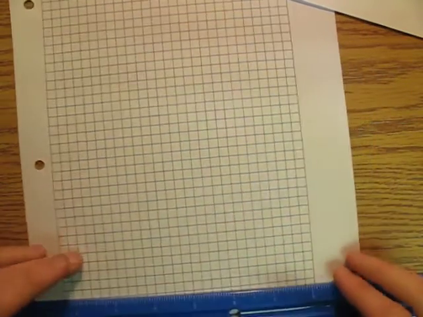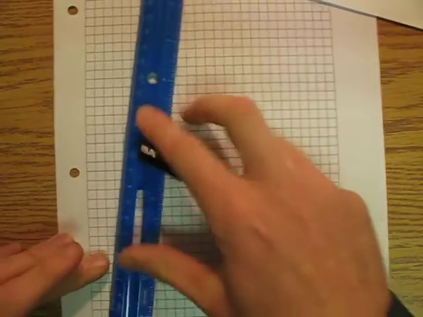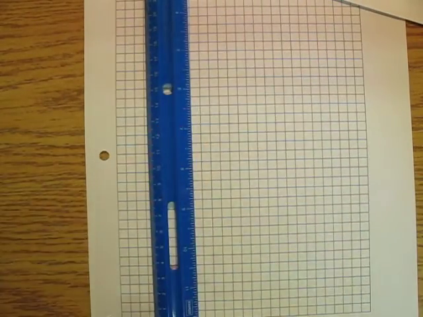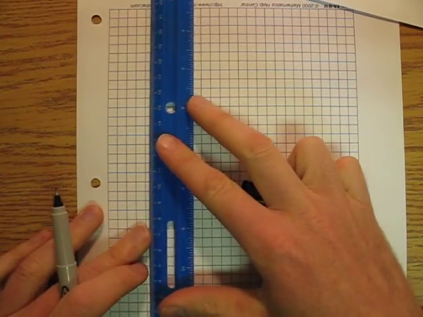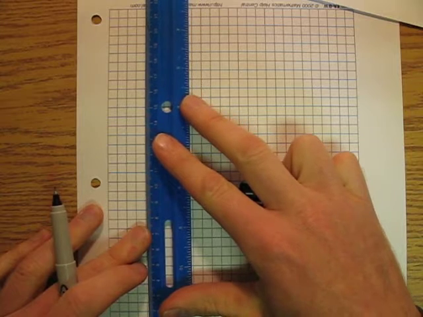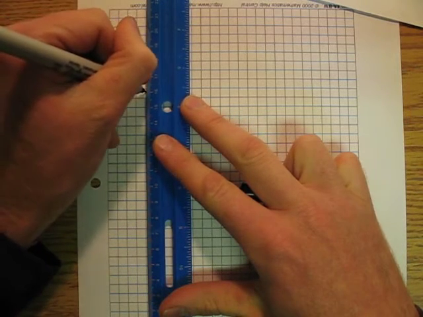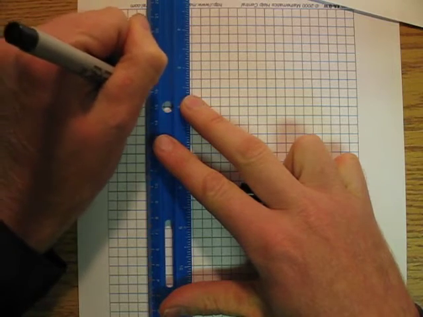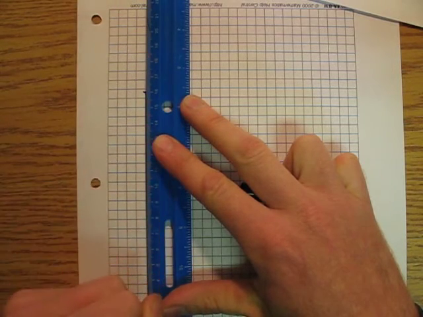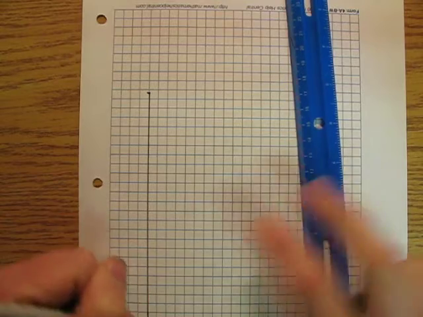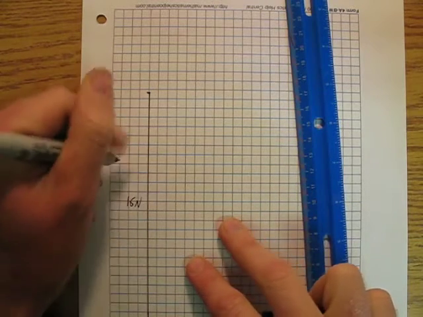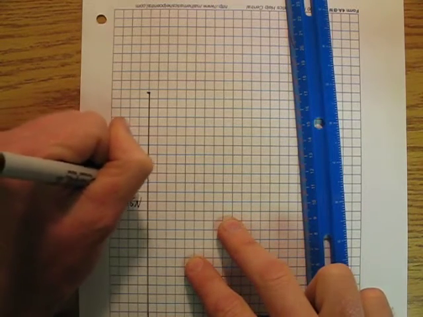First off, let's go 16 newtons down, which is the weight of the brick. So it starts right about there. That's 16 newtons down, that's force gravity.